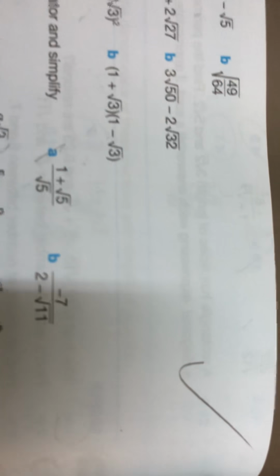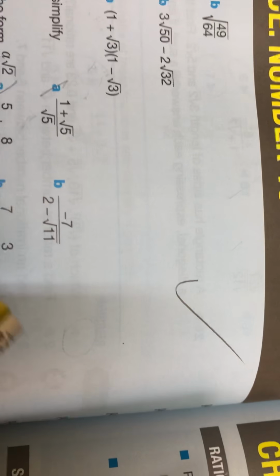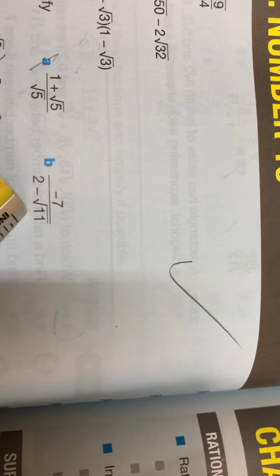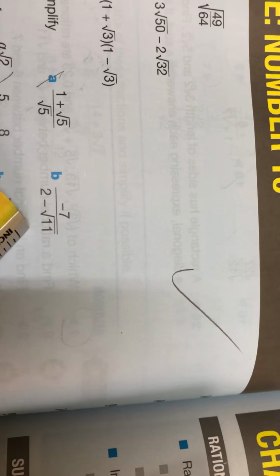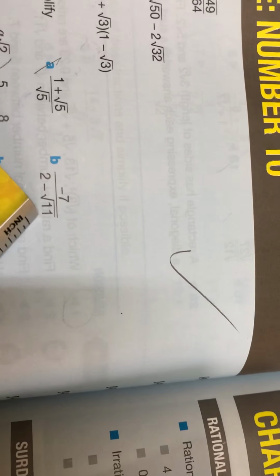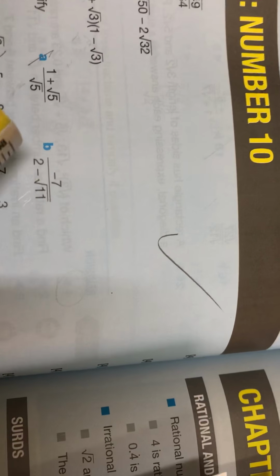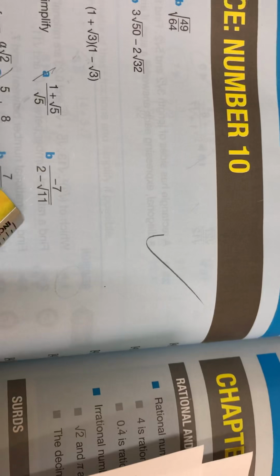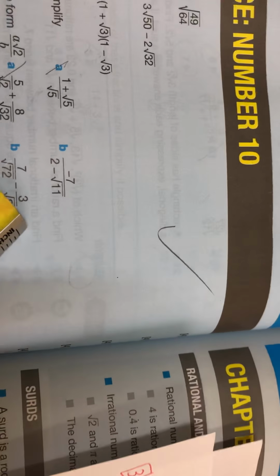Okay. But in such case, question 4, letter B, I have expression 2 minus square root of 11. To rationalize the denominator, I'll multiply by, remember with me? Yes, excellent. I'll multiply by 2 plus square root of 11, up and down also. That's to say I multiply by 1.